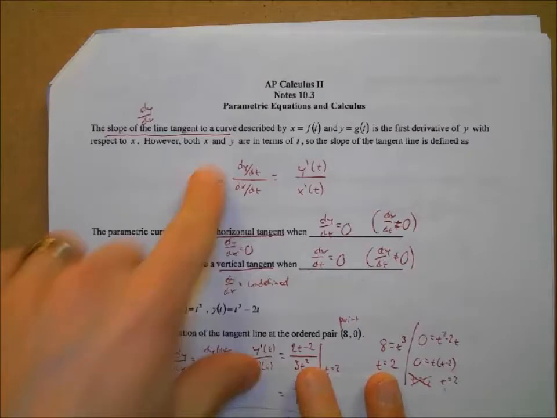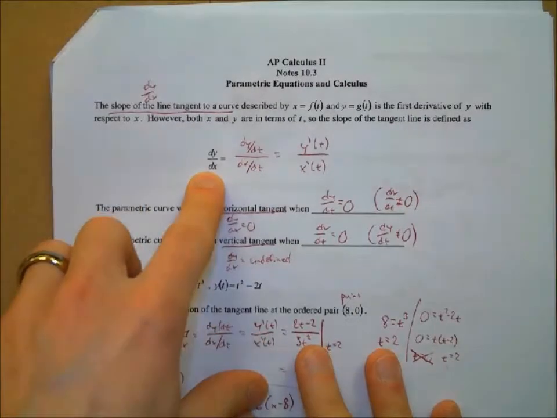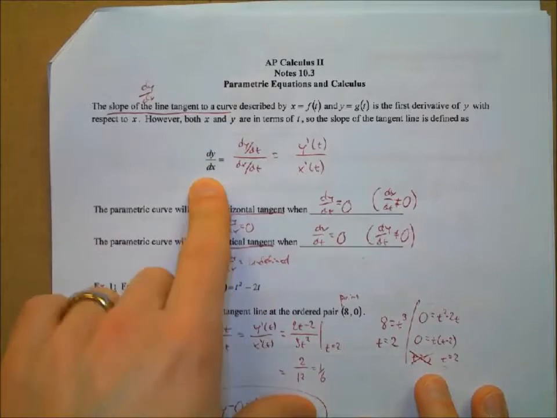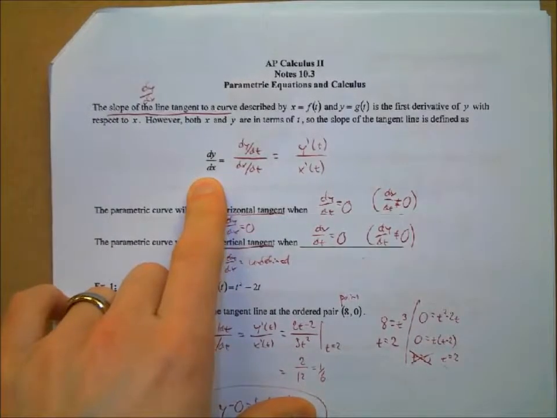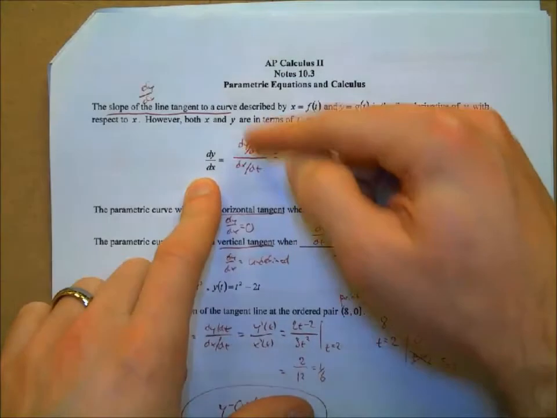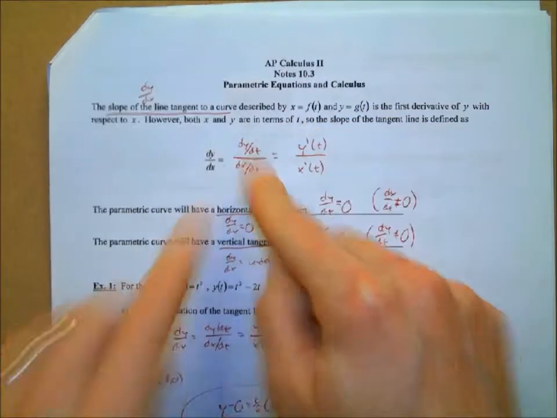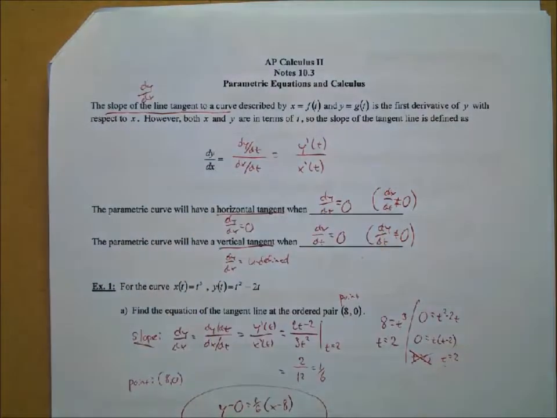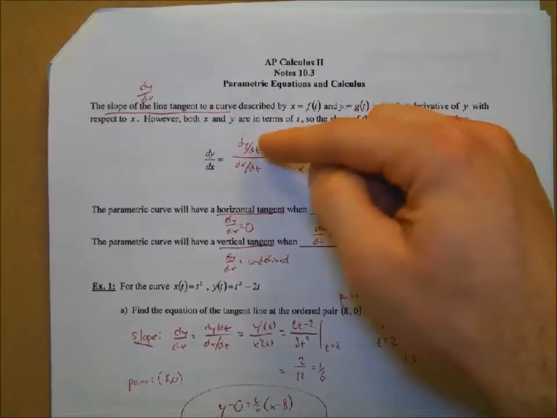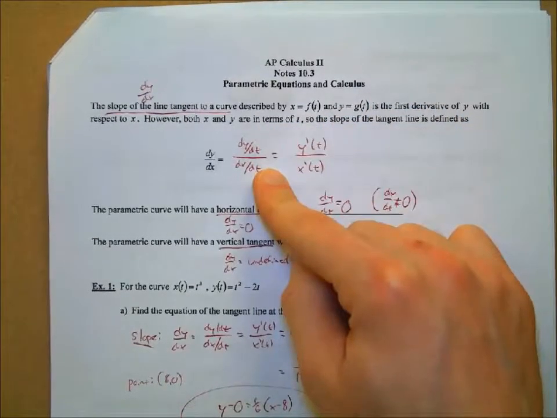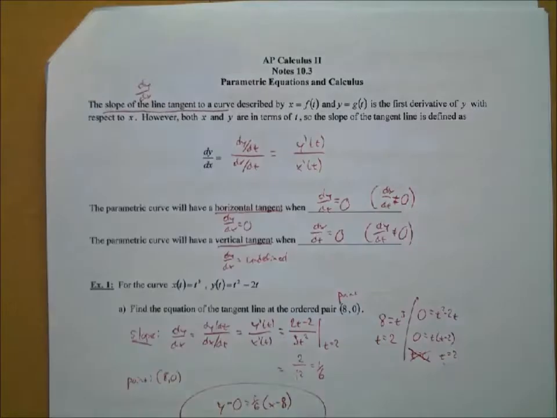We found that the normal first derivative that we talk about in rectangular coordinates, dy/dx, we could rewrite in terms of t by multiplying the top and bottom by 1 over dt, so we get dy/dt over dx/dt. So the equation for the tangent slope to our curve is just taking the derivative of the y component with respect to t, dividing by the x component with respect to t. Y prime over x prime. Super simple.